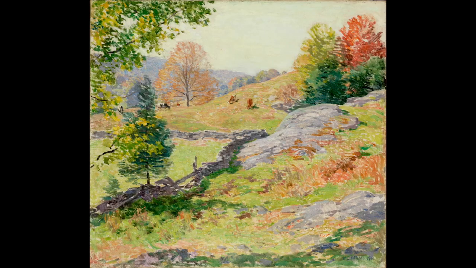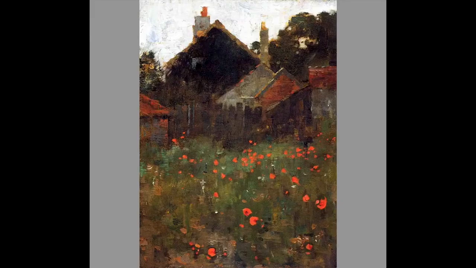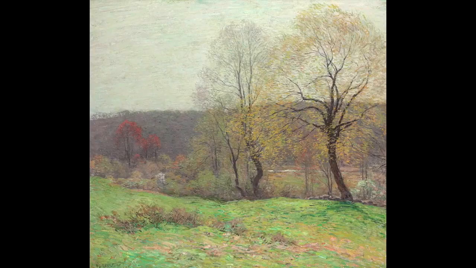In a high-key painting, you're adding more white to your lights. So it gets a little bit more washed out. They're not quite as saturated as a low-key painting. And we'll look at both here in a minute. This is another Willard Metcalf, very high-key.